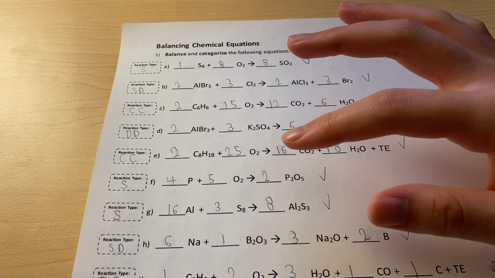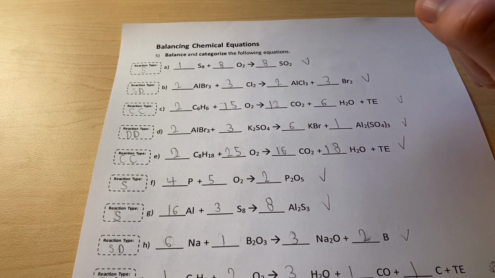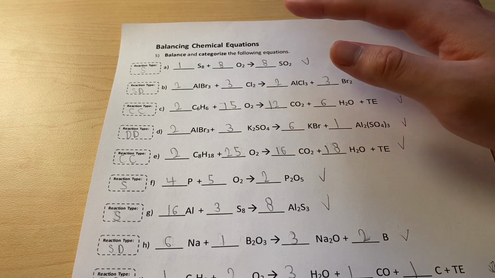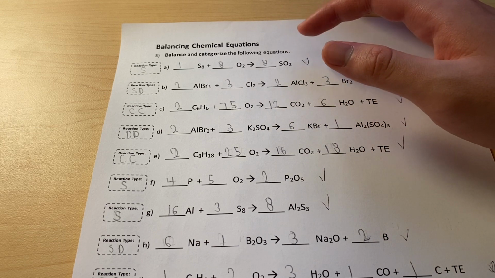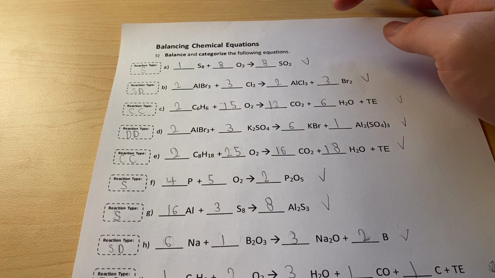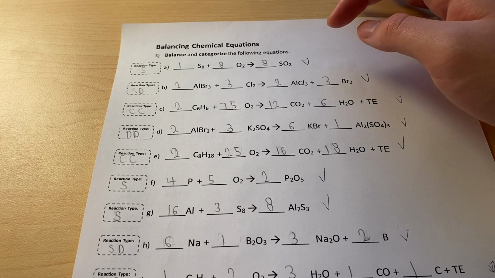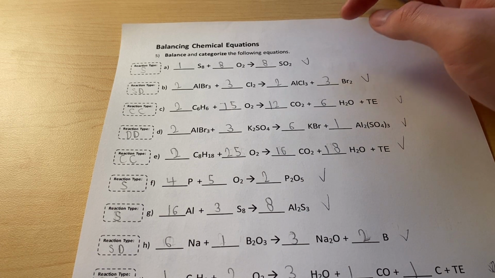So here, I'll do one on top. It's sulfur plus oxygen equals sulfur dioxide.